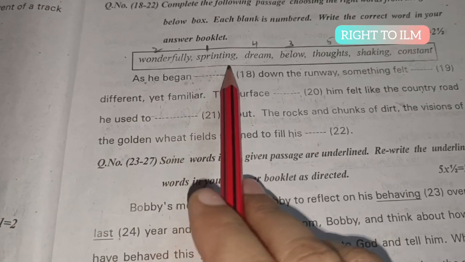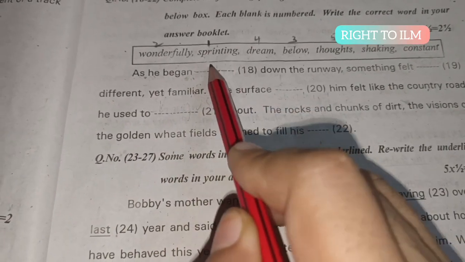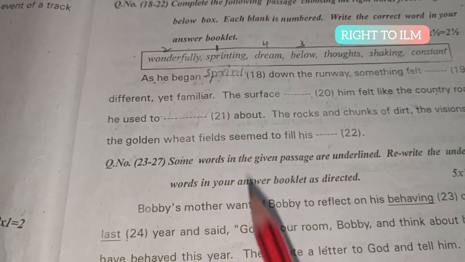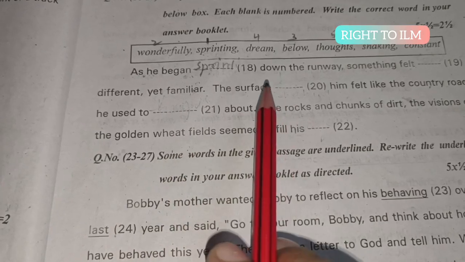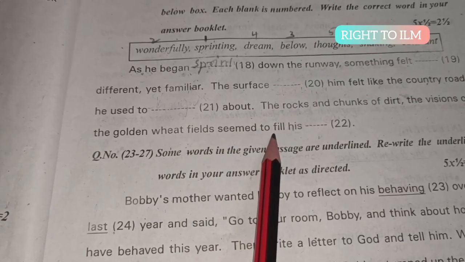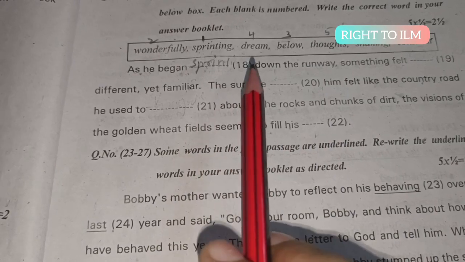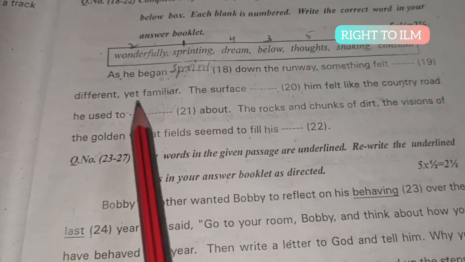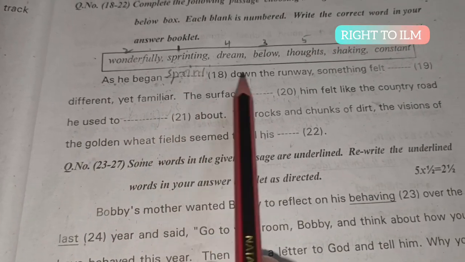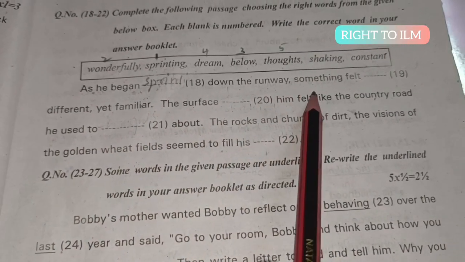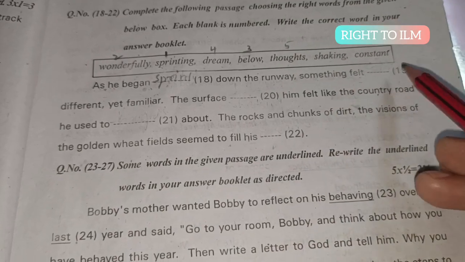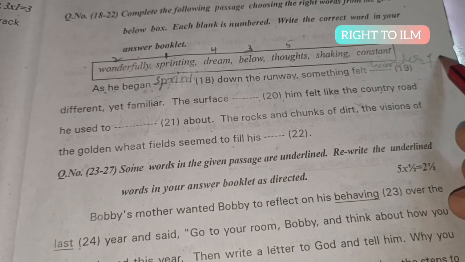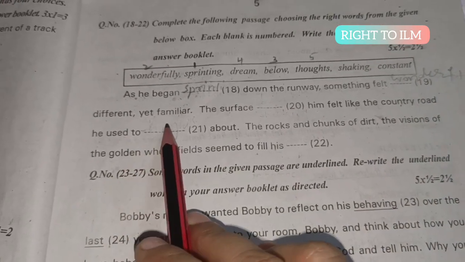So as he began, here the word sprinting. If you know from which lesson this passage is given, then only you can understand how to complete these blanks and which word will come in the blank. As he began sprinting down the runway, something felt wonderfully different yet familiar.